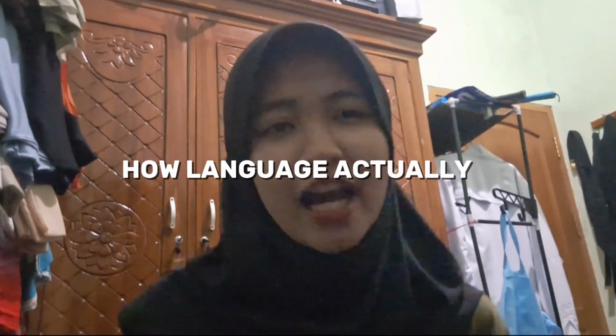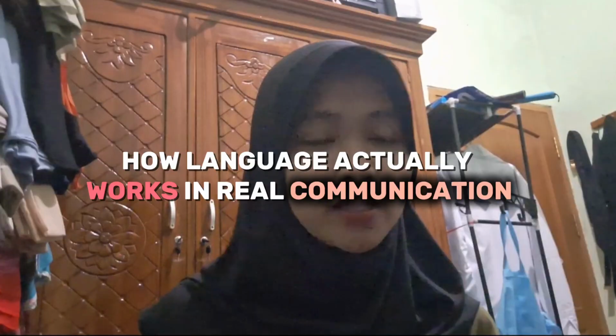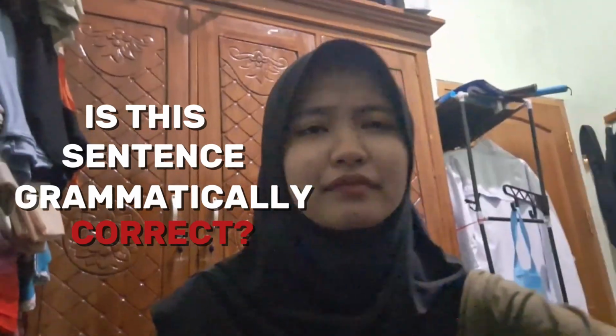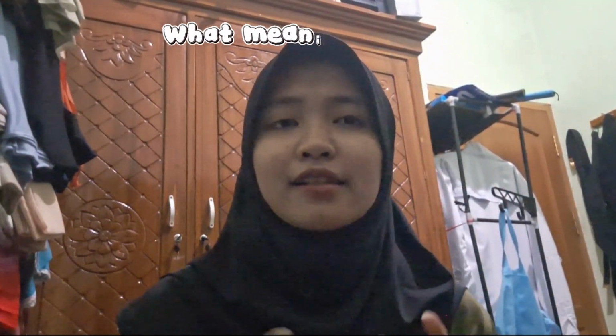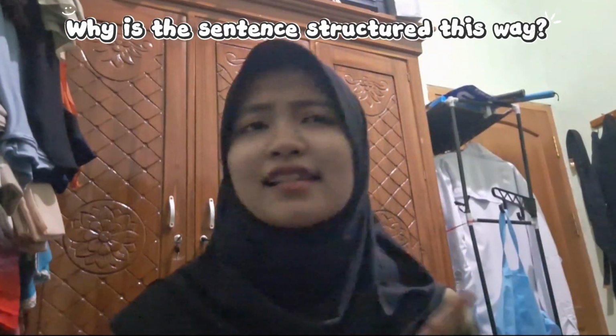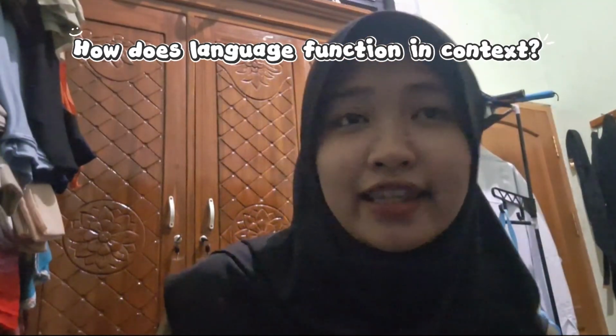And don't worry, SFL is not the kind of linguistics that feels heavy or confusing. Instead, SFL helps us understand how language actually works in real communication. So rather than asking, is this sentence grammatically correct, SFL asks questions like: what meaning is being made, why is the sentence structured this way, and how does the language function in the context?